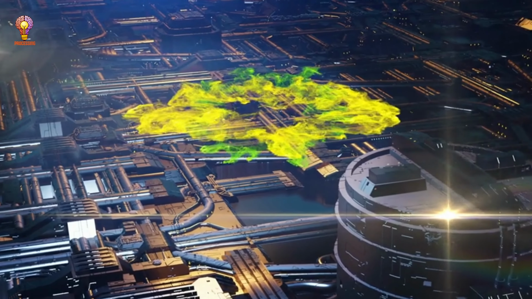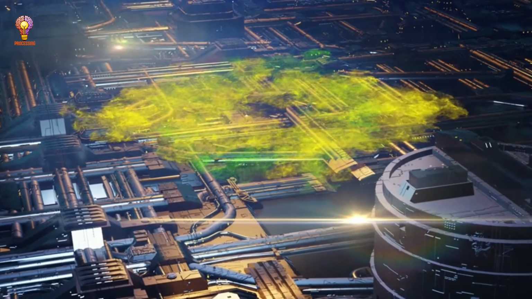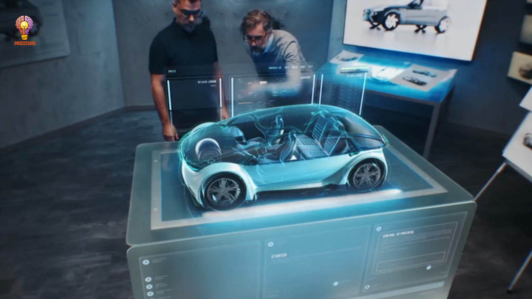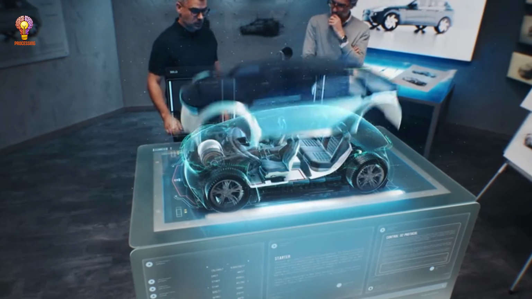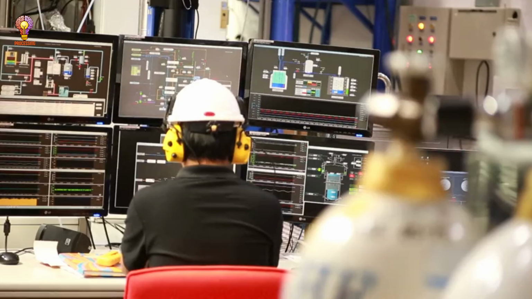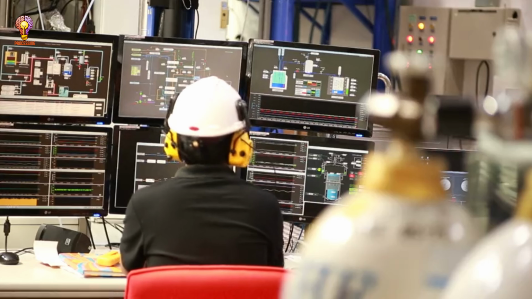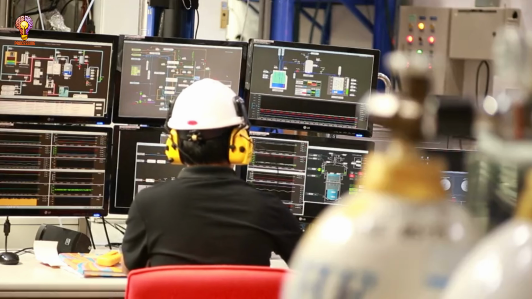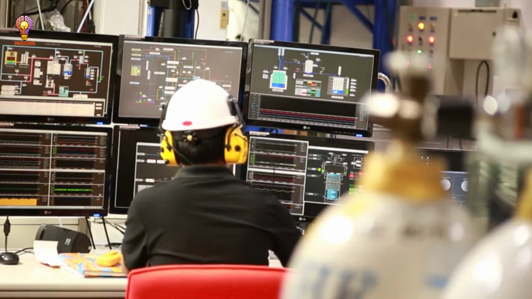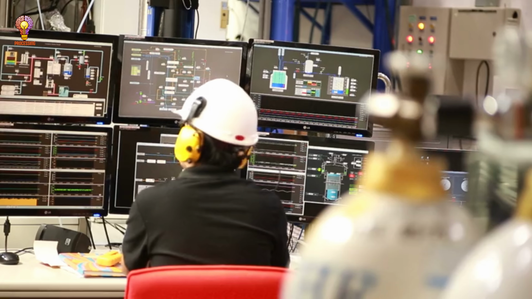Digital twin technology. In some advanced steel plants, digital twins are being created. A digital twin is a virtual replica of the physical production process. It uses real-time data to simulate how the process behaves, allowing engineers to test different scenarios and improve operations without making physical changes to the plant.